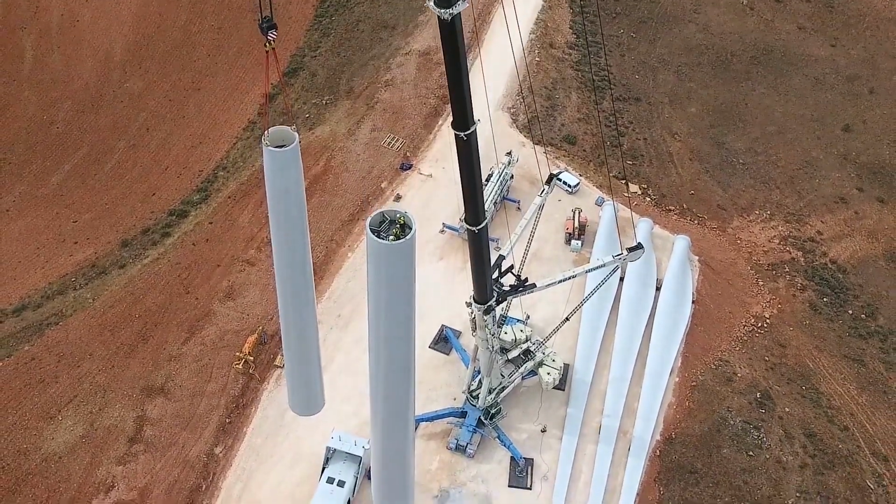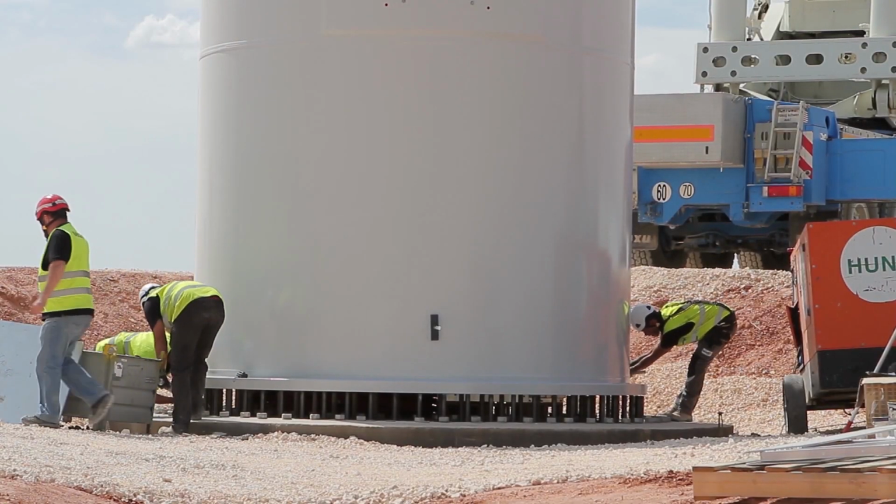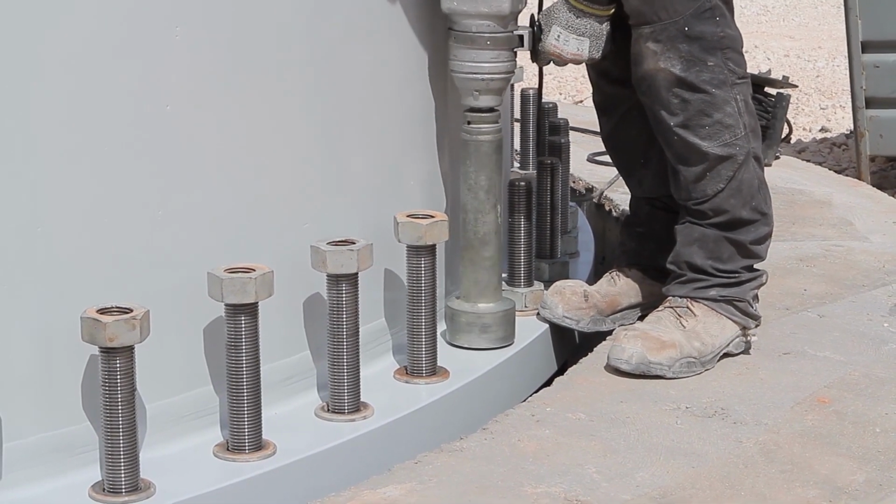The tower is lifted by a crane, the bolts are tightened, and stability is checked upon completion.